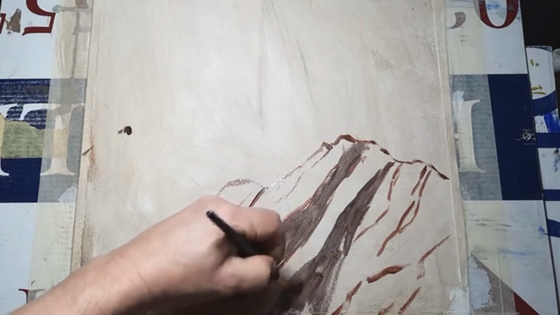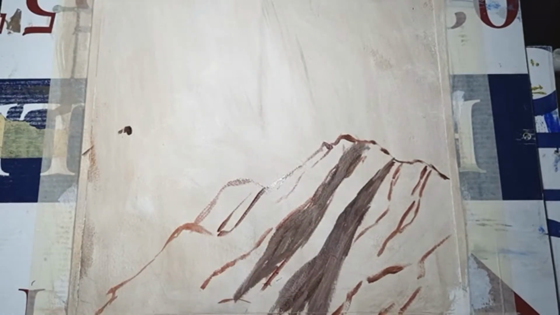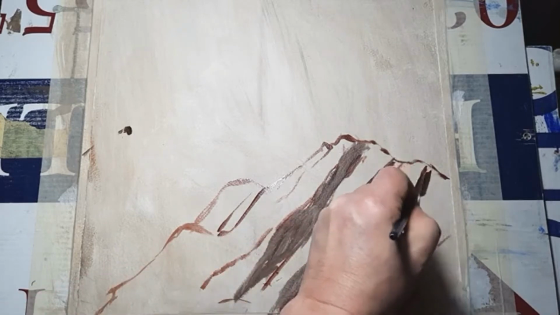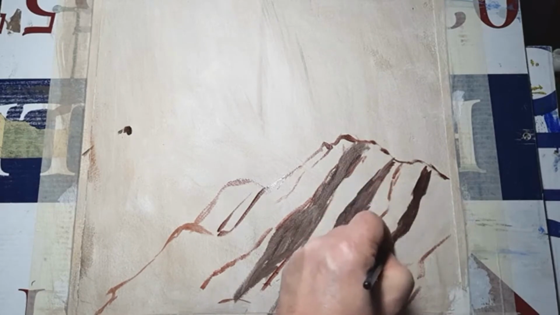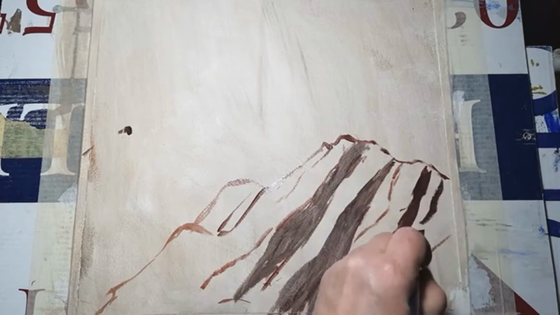Notice I'm not putting the paint on really thick, just to allow me, if I wanted to later on, I could adjust things while it's still wet. If you lay the paint on extremely thick and oily, then obviously it takes longer to dry. When you try to put paint on top, it skids all over the place, okay?